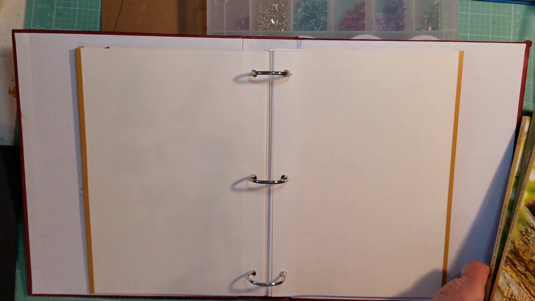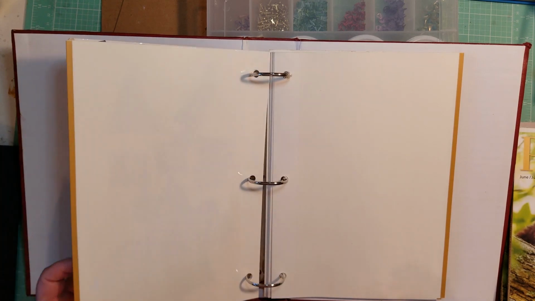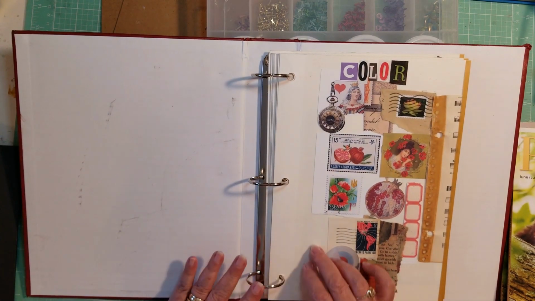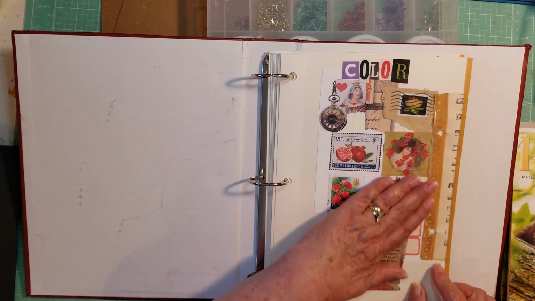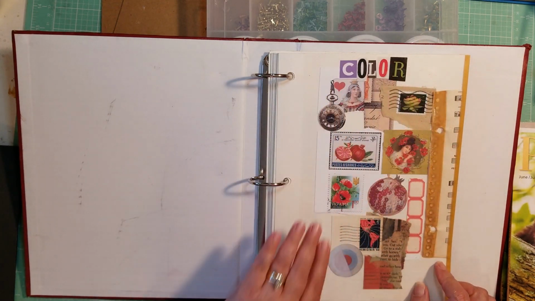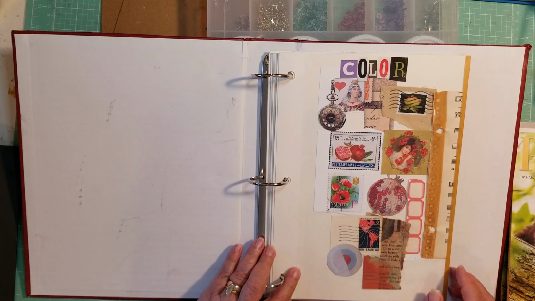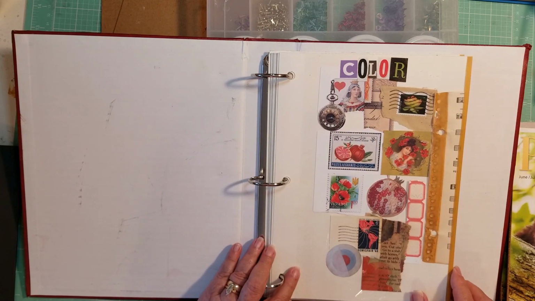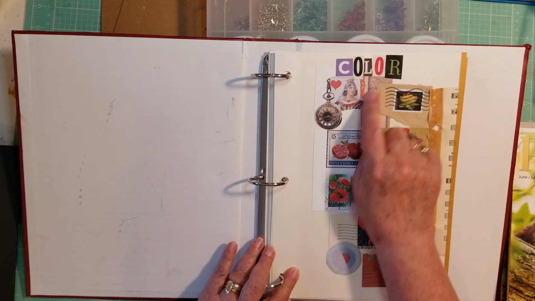Okay, I'm back in my album where I'm keeping my gatherings for my small collages, my notes from self. And we started gathering pieces of paper, ephemera, stamps, images by color, focusing on the color.